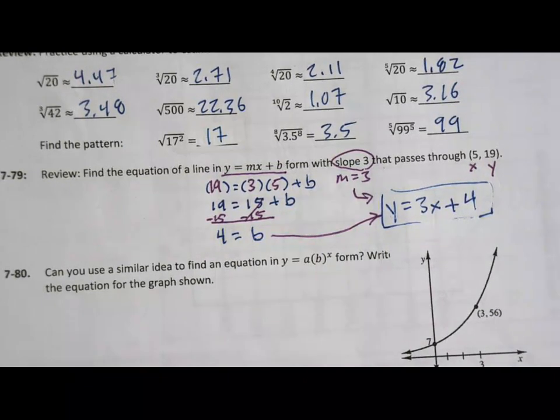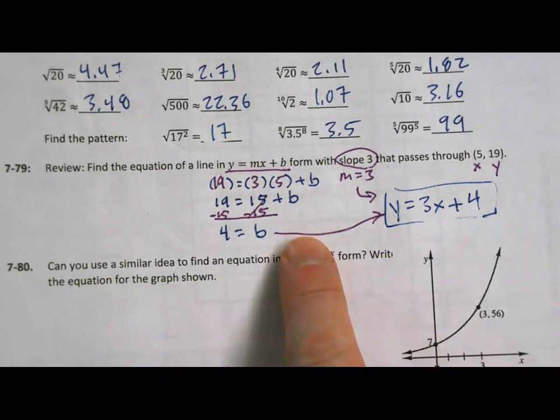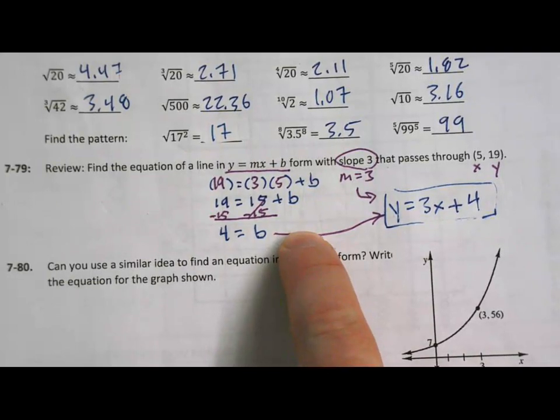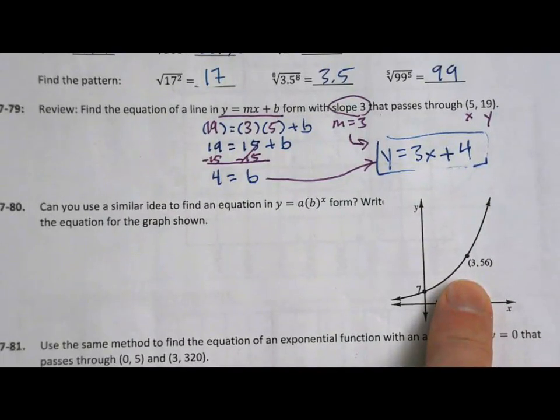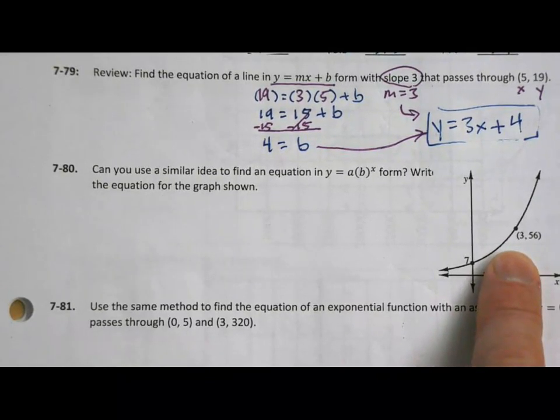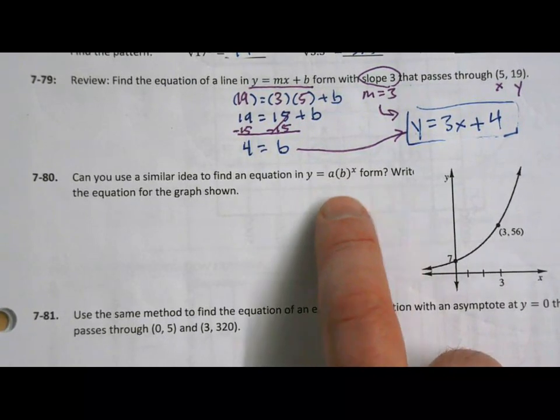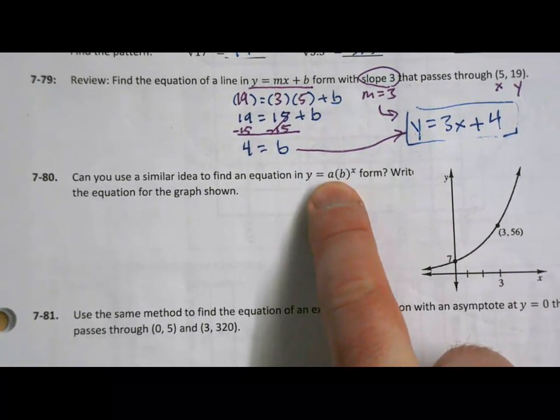All right, so we're going to do the same thing here with an exponential equation. Any questions about what we did with the linear first? Do you guys remember doing a problem like this? This was last week, towards the beginning of the week. So we're going to do kind of the same thing, except this time it's an exponential equation, so it's in a different format. Instead of m and b, we need a and b.